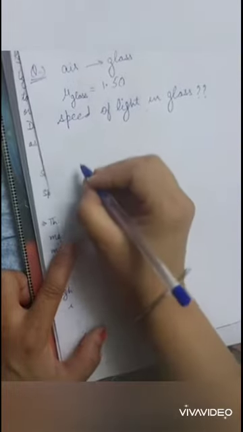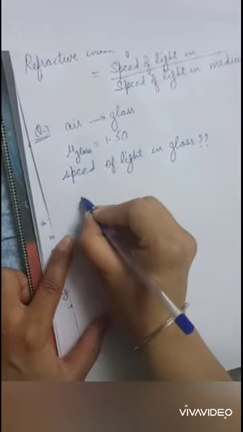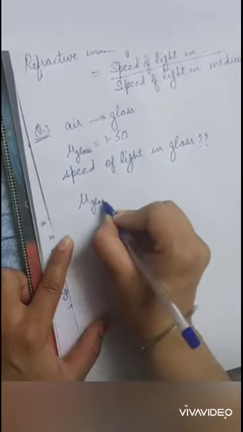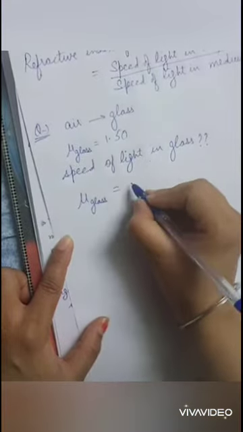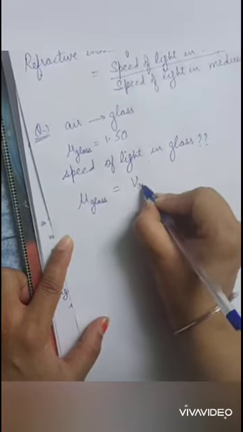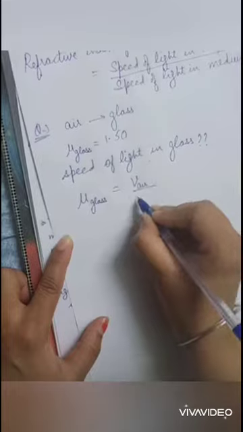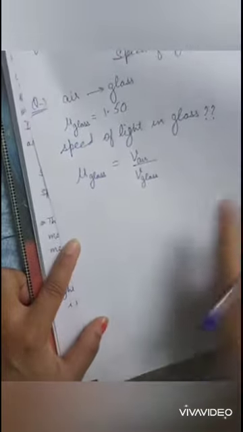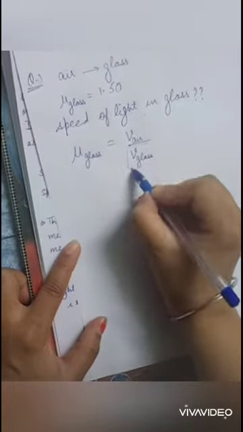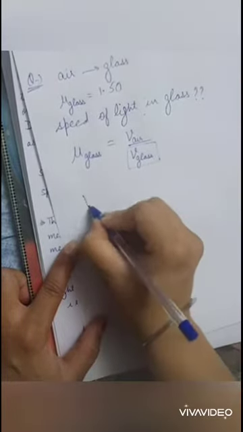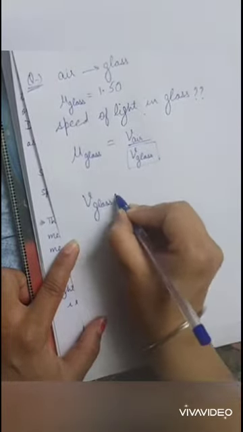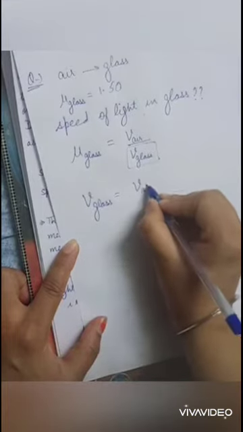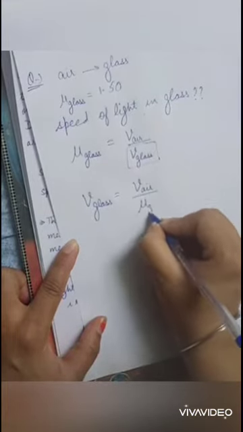Now, we will solve this question. Refractive index of glass is equal to speed of light in air divided by speed of light in glass. Now, we want to find out its value. Then, speed of light in glass is equal to speed of light in air divided by refractive index of glass. Now, put the values.